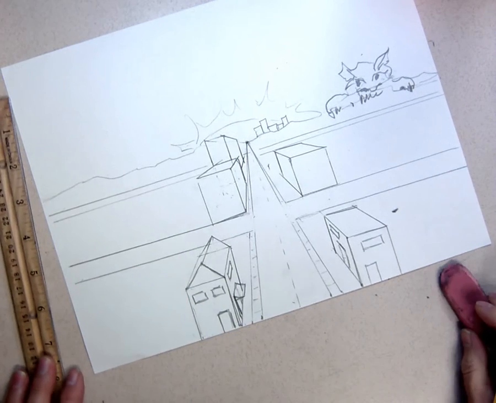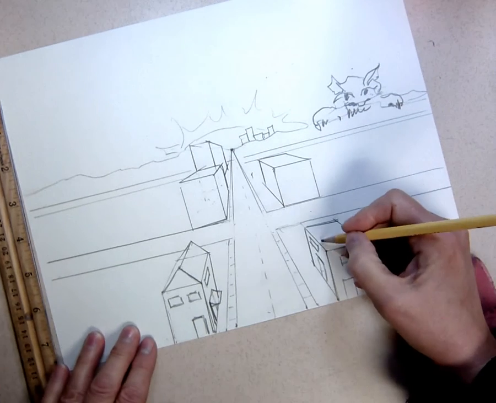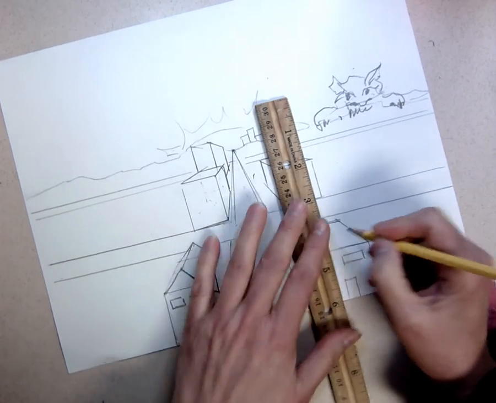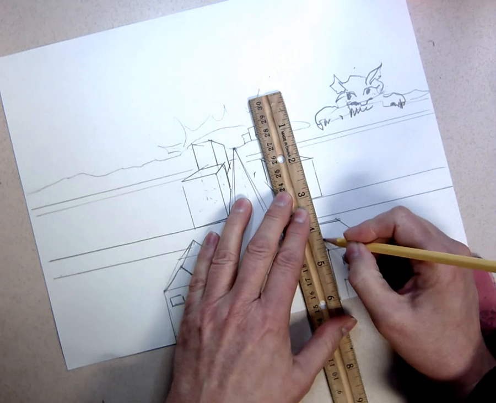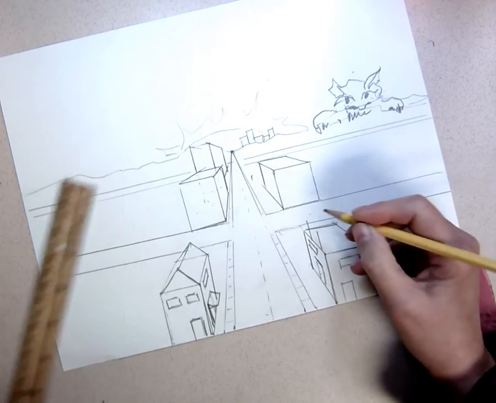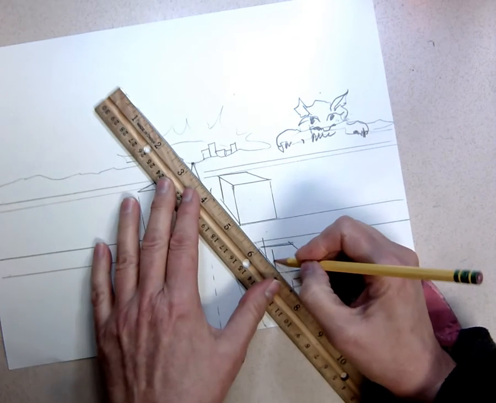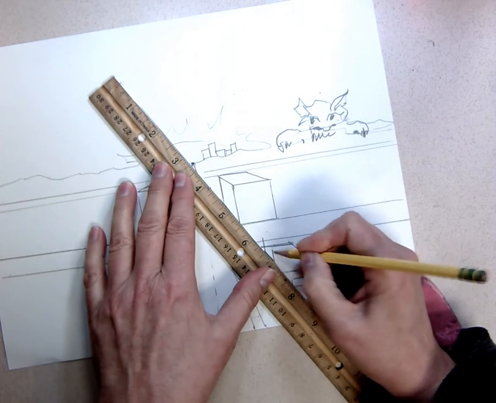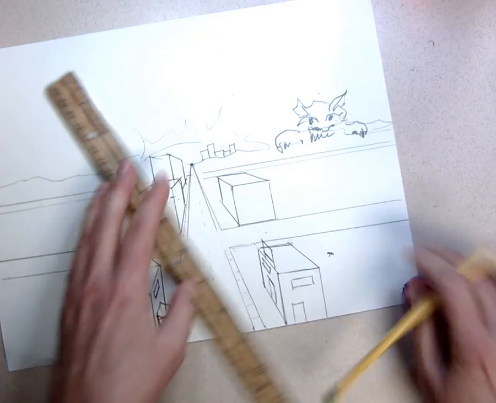Or let's say I wanted a sign on top of this building. I would draw the sides of the sign. Those are just straight up and down. And then the top and the bottom of the sign go to the vanishing point.